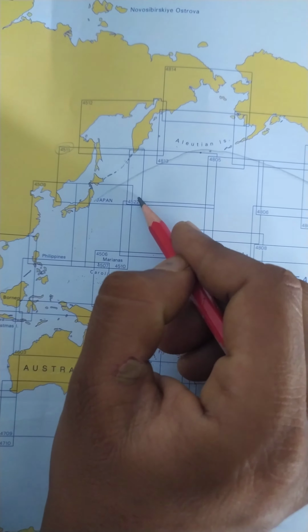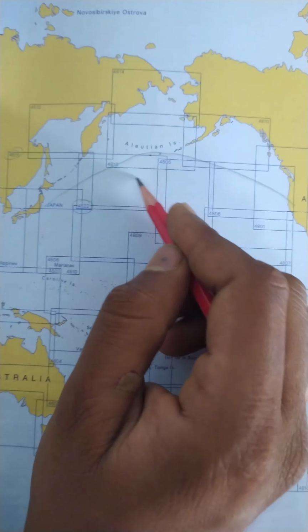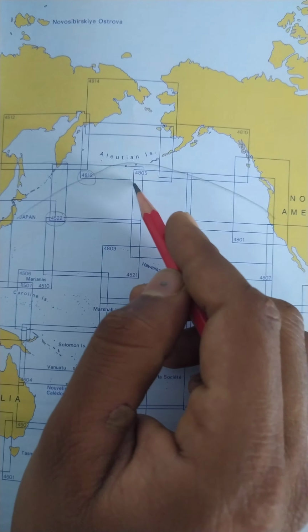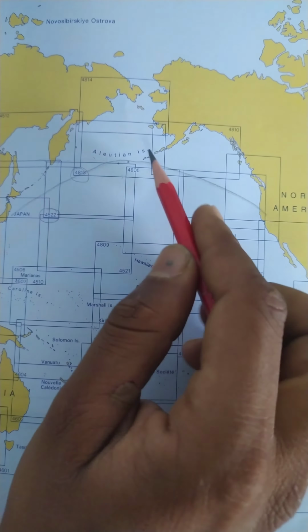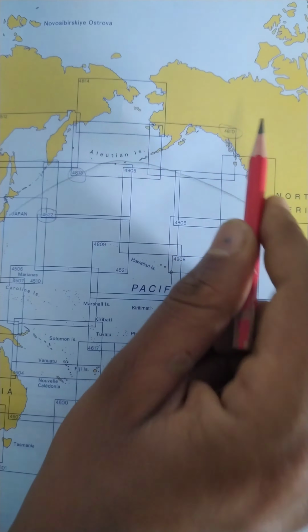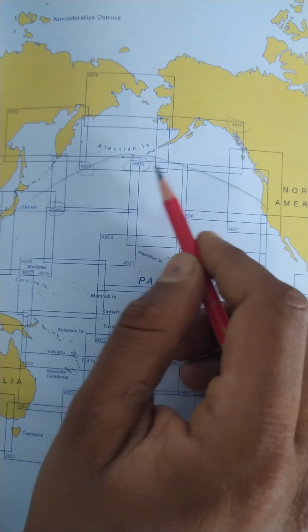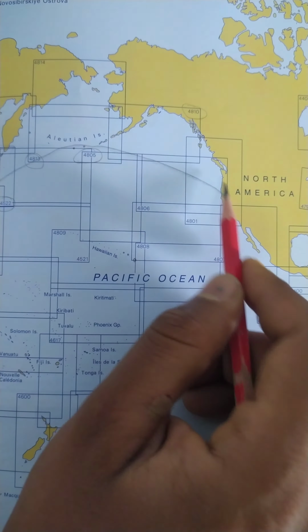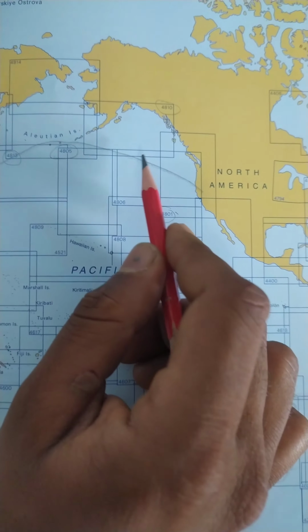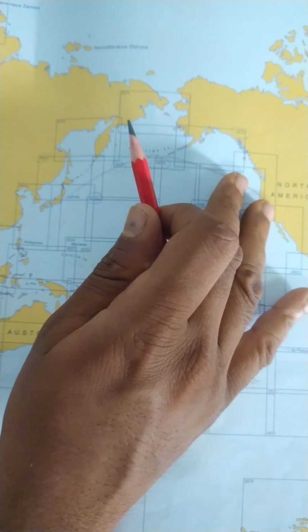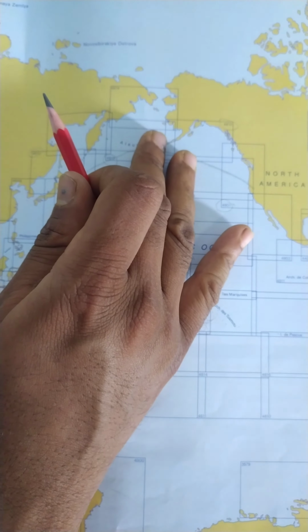So the next chart will be 4522, then 4522 is getting intersected with 4813, 4813 is getting intersected with 4810, 4805 and 4801. So this is the way you will be connecting the charts. These are all large scale charts.